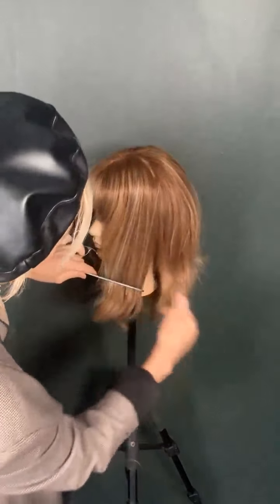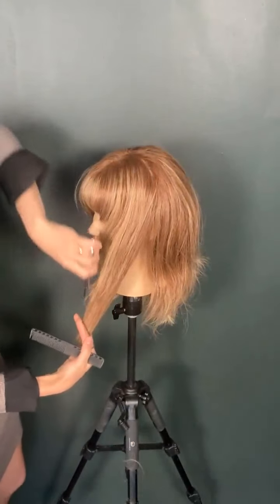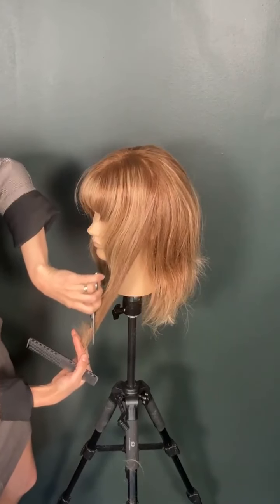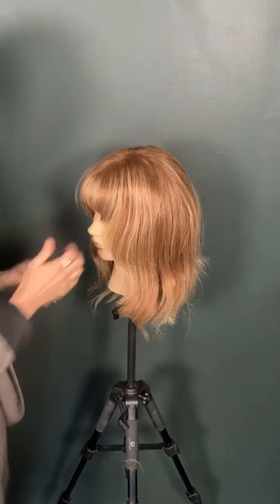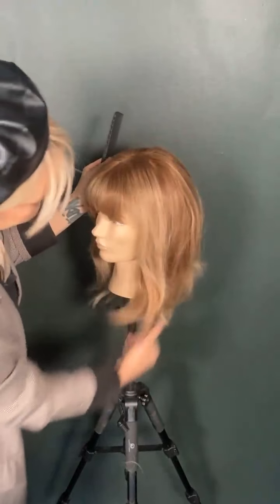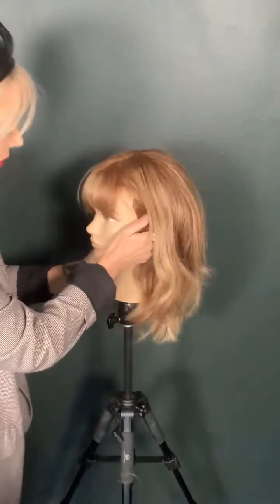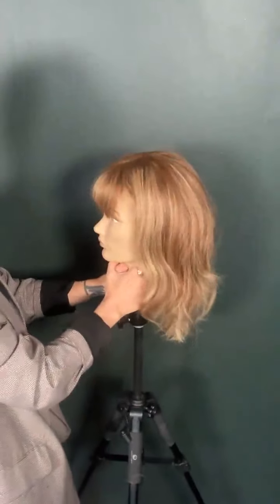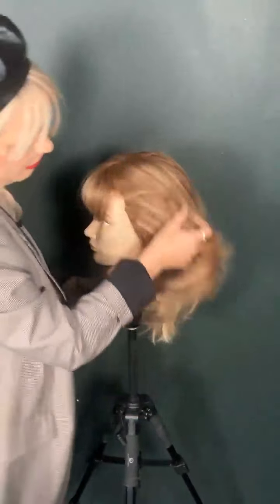So as I'm working through, not only are you changing the shape and creating tons of texture, but you're also shaping and strengthening the ends. And then I like to move the hair around a lot as I'm working, not her head. Behave, lady. But moving the hair around a lot and tossing it and moving it.